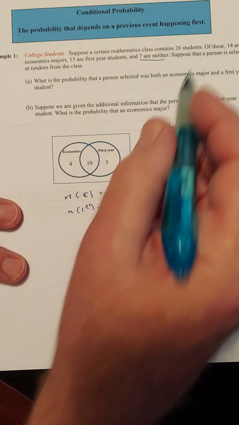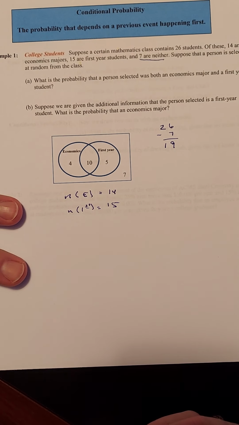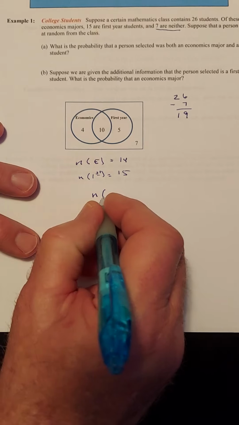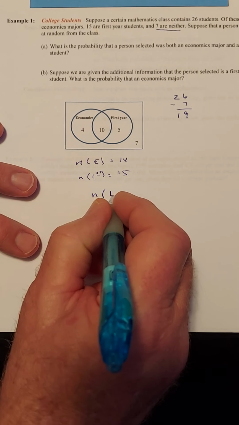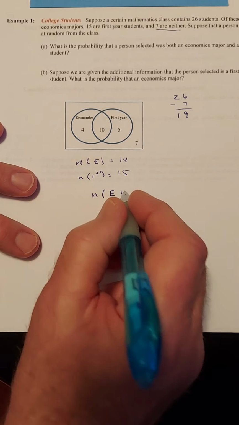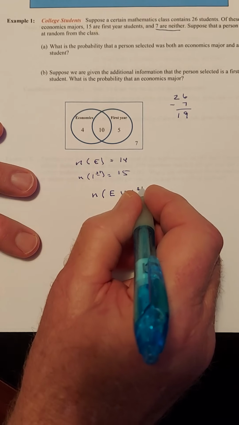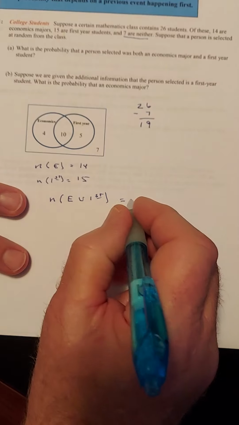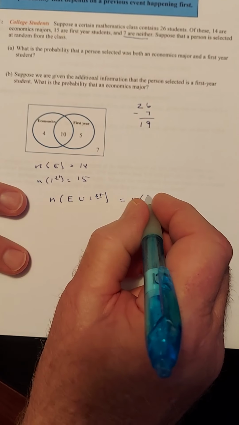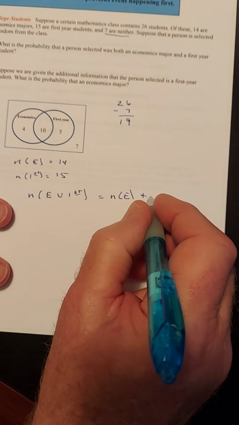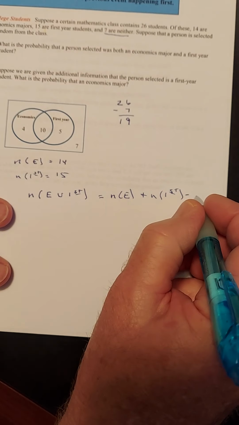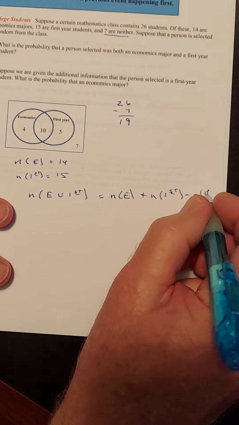So now I've taken those numbers and I've written them down here. That's all I've done. So now we remember that formula. The number of E or first, E for econ, first means first year student, is equal to the number of E plus the number of first-year students minus the number in, and again, I'm just going to say both.